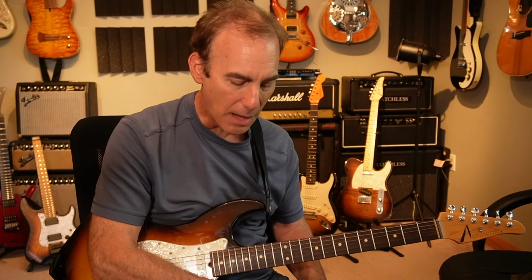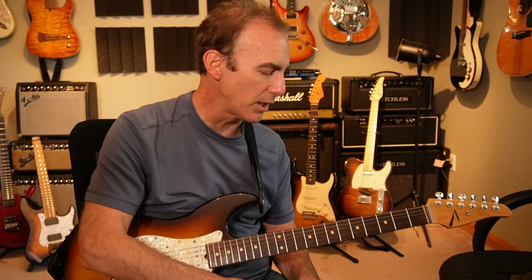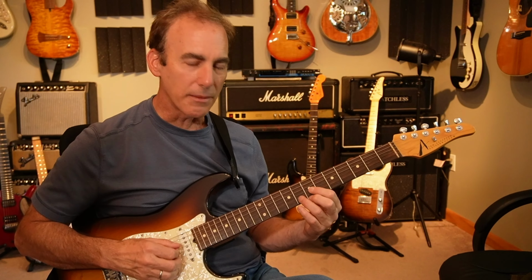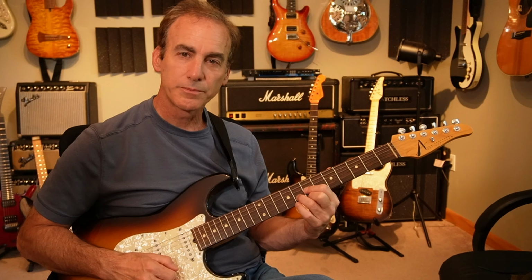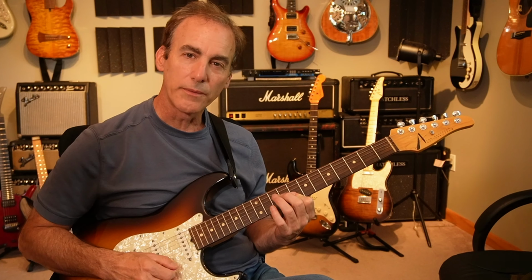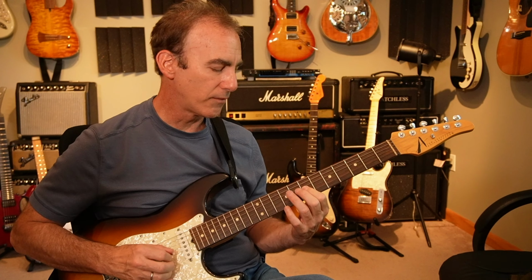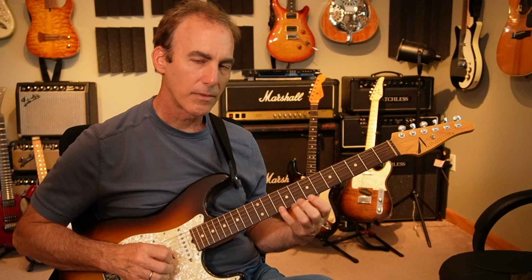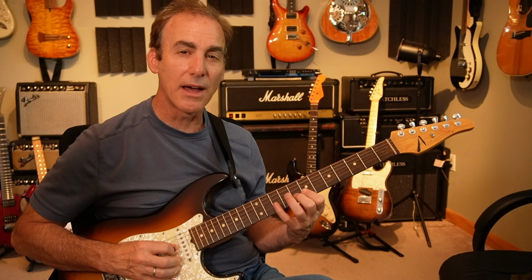So let me actually, I made a loop earlier. I'll just play over top of this and show this to you. So if I'm here, G chord, C chord, and here's my scale, right? And you can just practice going up and down this initially.